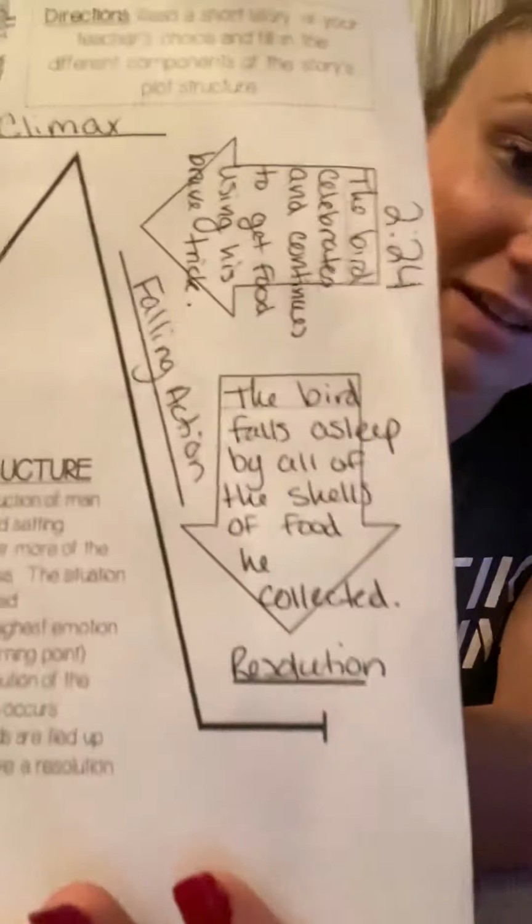And finally, the resolution. Go ahead and watch the rest of the video and discuss with your classmates what the resolution is. Okay, so you've discussed with your classmates what the resolution is, and the bird falls asleep by all of his shells of food that he collected.